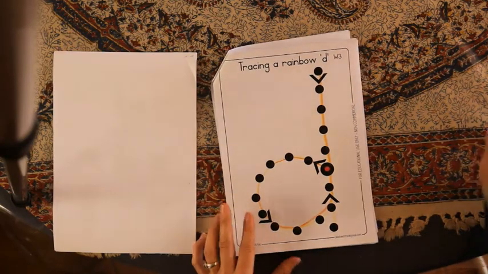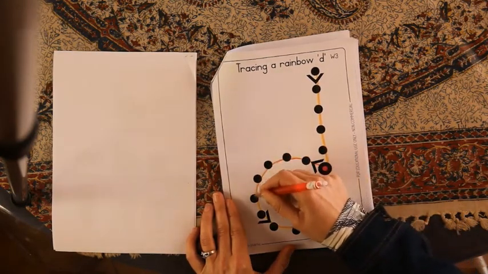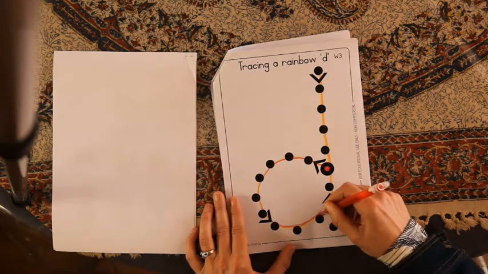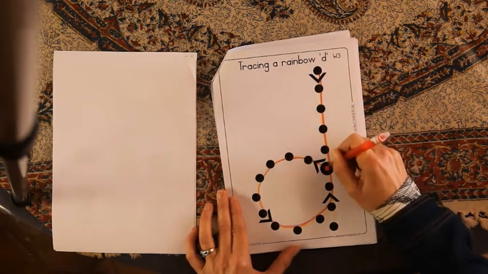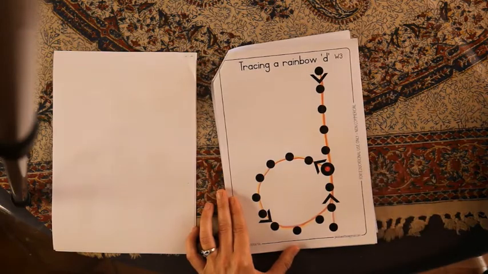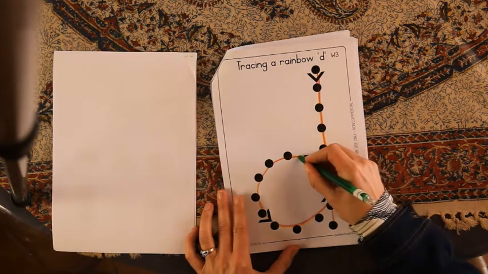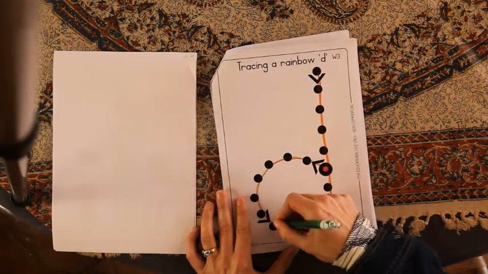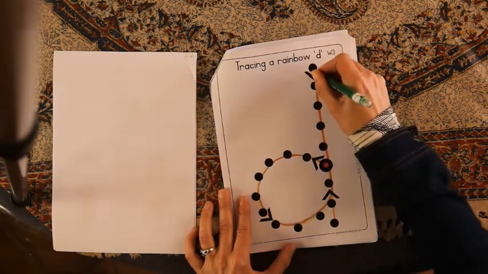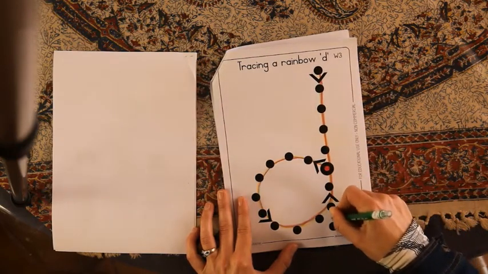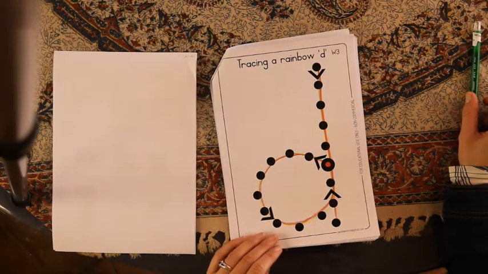Our third color, let's trace a D for dippy duck. And then our last color, we can say again, let's trace a D for dippy duck. Parents, when your child is done with the worksheet, it should look more or less like this one.